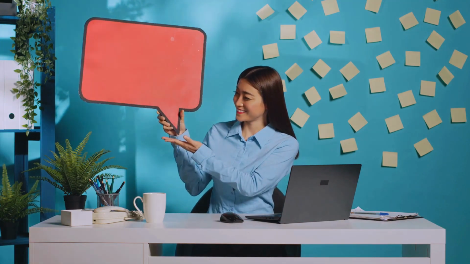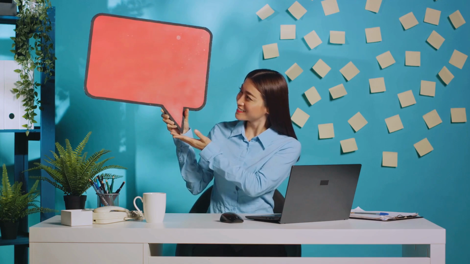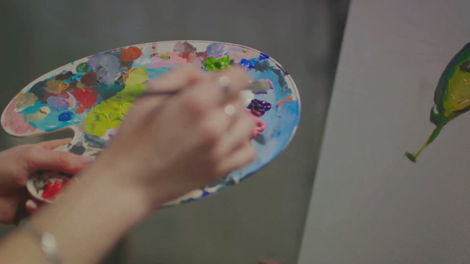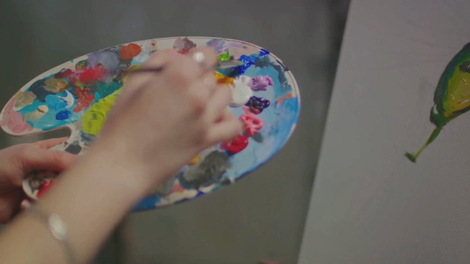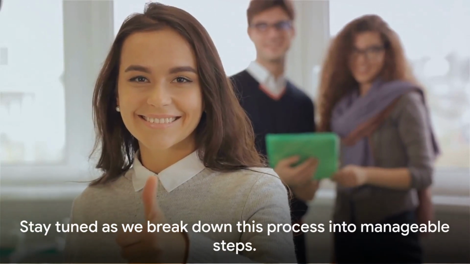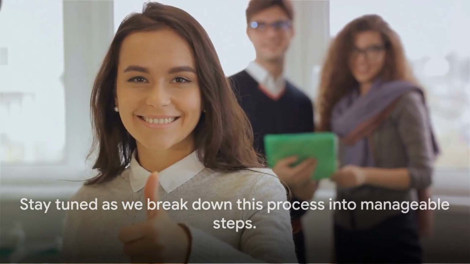Think of these requests as a language that the AI understands, a language that tells it what to do and how to do it. Not only can this boost your productivity, but it can also open up a world of creative possibilities that you may not have thought possible. So, whether you're an experienced video editor or just starting out, mastering this language is a skill worth having. Stay tuned as we break down this process into manageable steps.